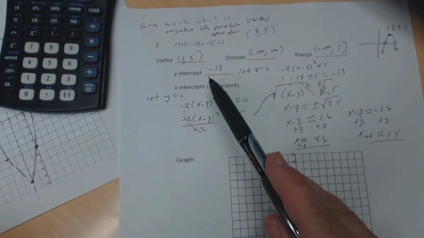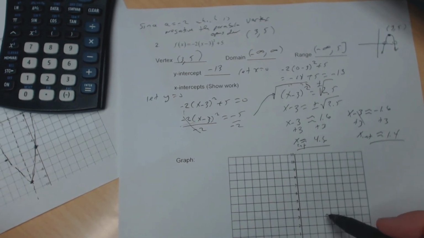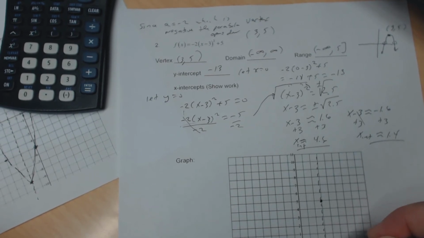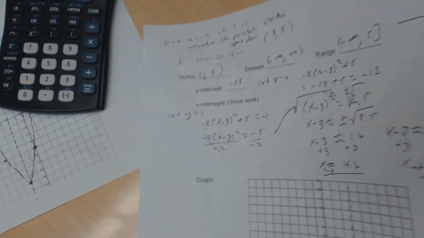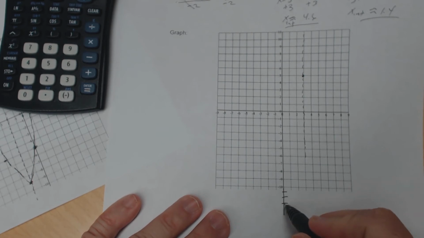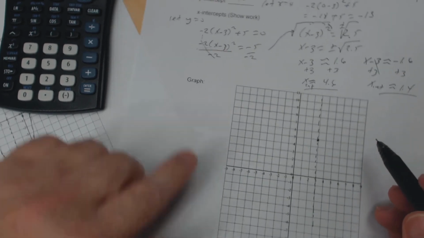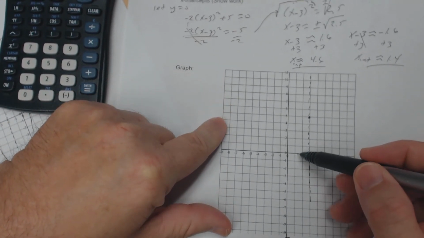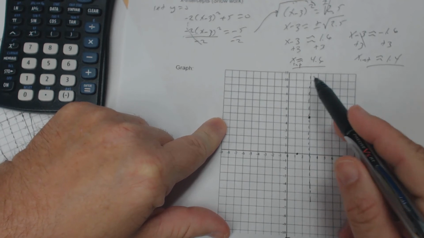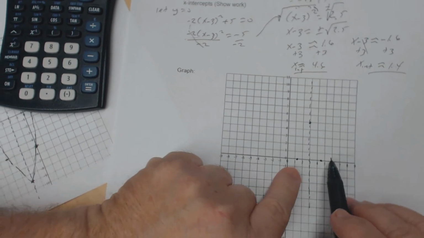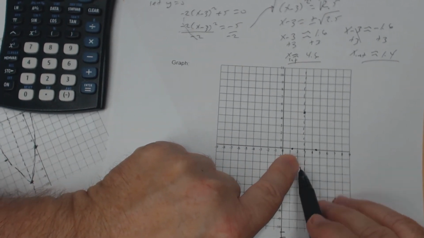Alright, now let's use the vertex, which is 3, 5. The axis of symmetry goes through the vertex. Go ahead and draw the axis of symmetry. The y-intercept is negative 13. Okay, I don't have enough room, so let's just expand this. 11, 12, 13. So here's the y-intercept. The x-intercepts are 1.4, so let's say 1.4 is about here, and 4.6, which is about here. And just make sure that these two look symmetrical about the axis of symmetry.